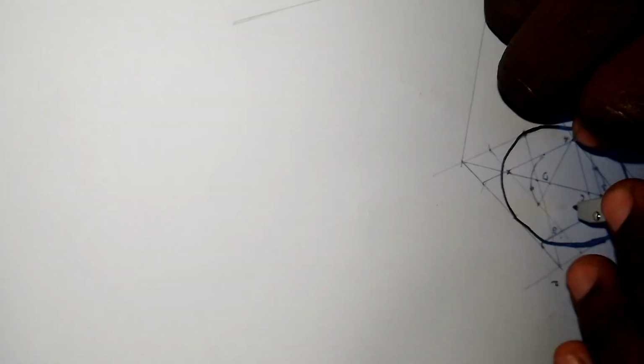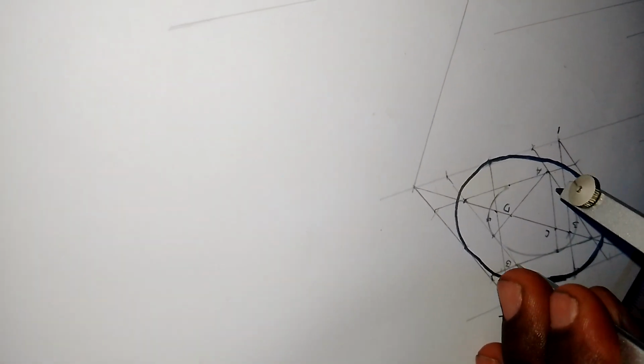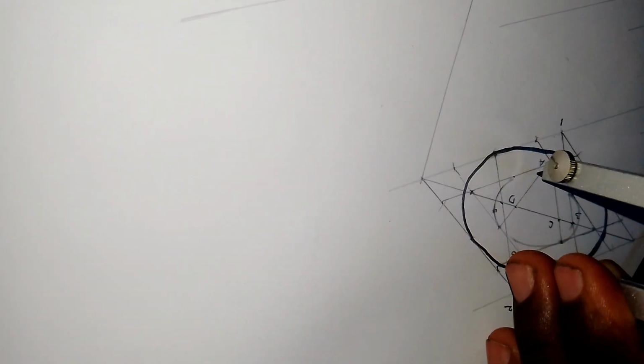Standing at A, make this curve here. I rotate and stand again at B. Oh, my B is this one. I make this curve.